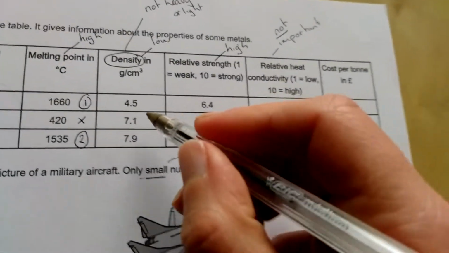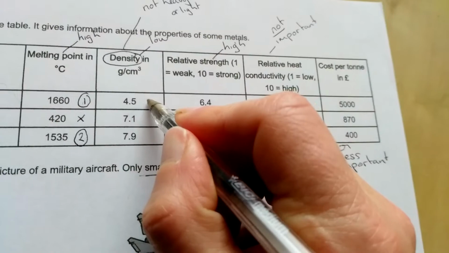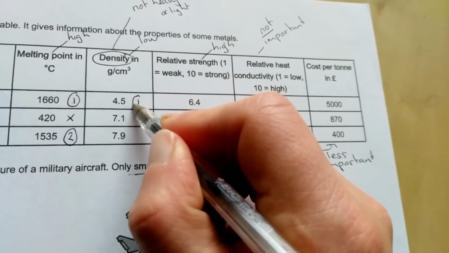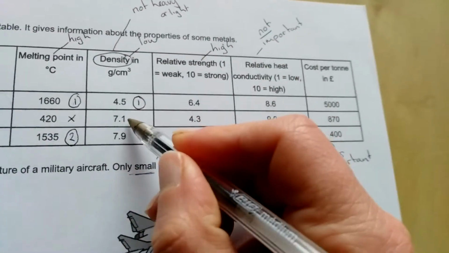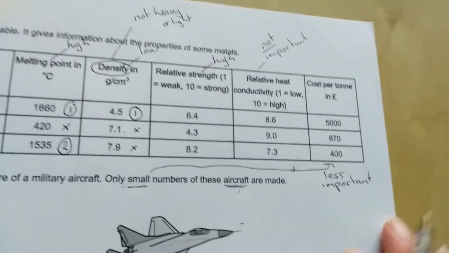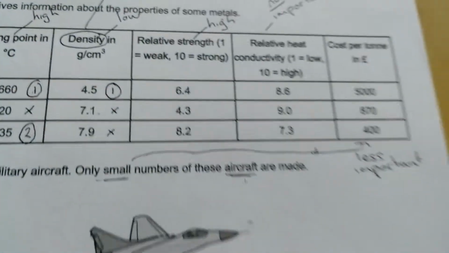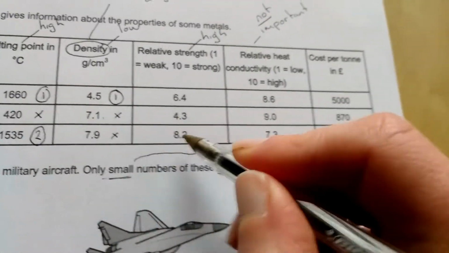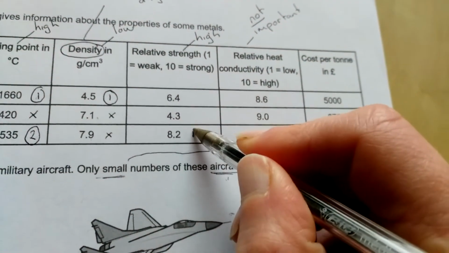Right, for density, so we want the lowest density. So the lowest density is number 1, and these two are about the same, so I'm going to put a cross by those. Relative strength, so C would be the best.